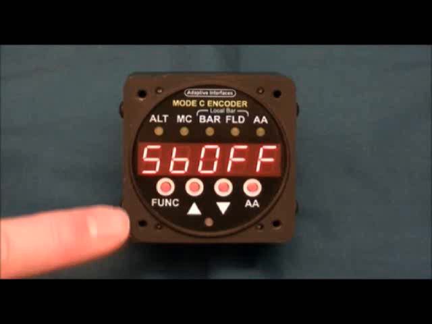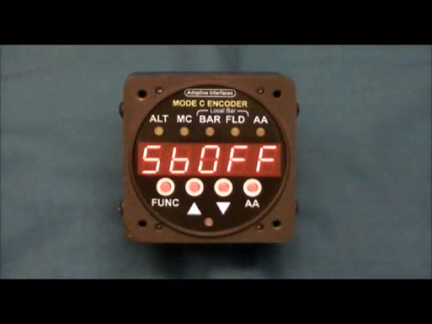The next function that we have is a strobe function. This is an option that can be set because some transponders, mostly older ones, use another digital control line to receive its altitude information. It's called a strobe line, and the transponder uses the strobe line to request altitude information.